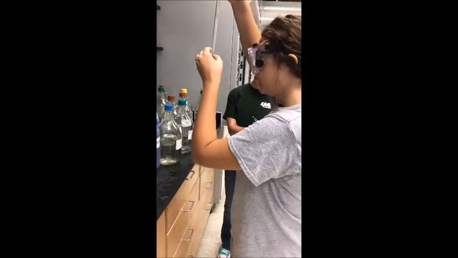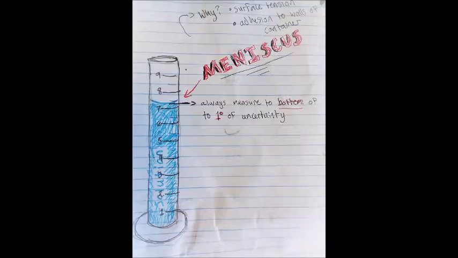So first, the meniscus. A meniscus is the curve seen at the top of a liquid in response to the walls of a container. And the meniscus exists because of surface tension and that the liquid likes to adhere to the walls of the container.